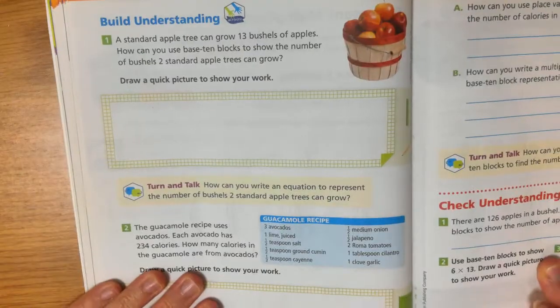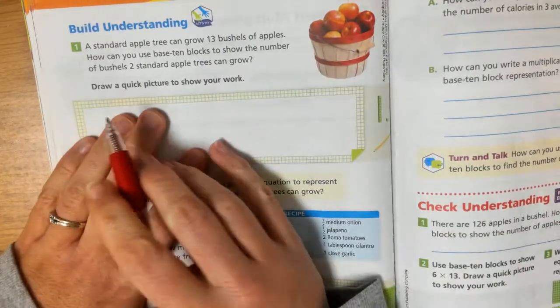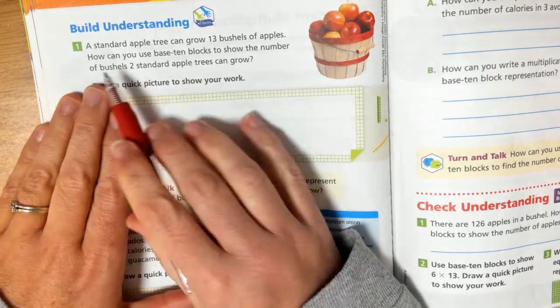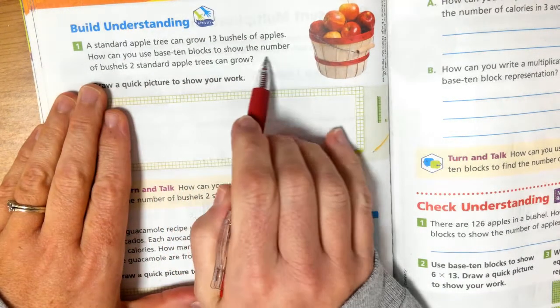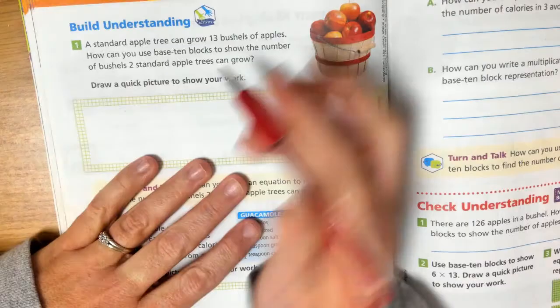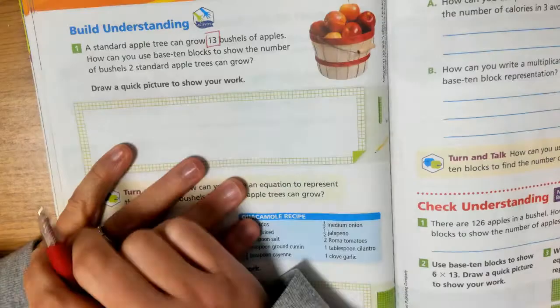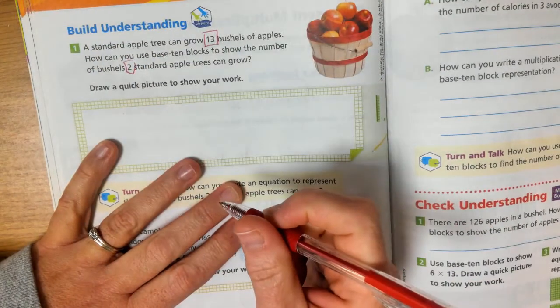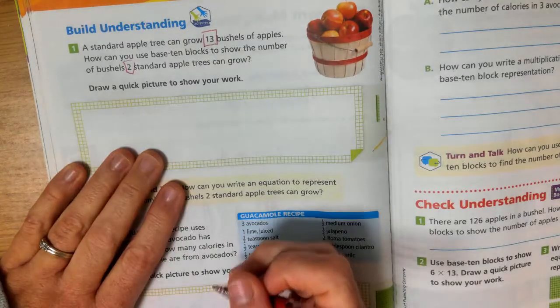So we're going to build some understanding. A standard apple tree can grow 13 bushels of apples. How can you use base 10 blocks to show the number of bushels 2 standard apple trees can grow? So one standard apple tree grows 13 bushels. They want to know how much 2 grows. Well, let's use our base 10 blocks again.